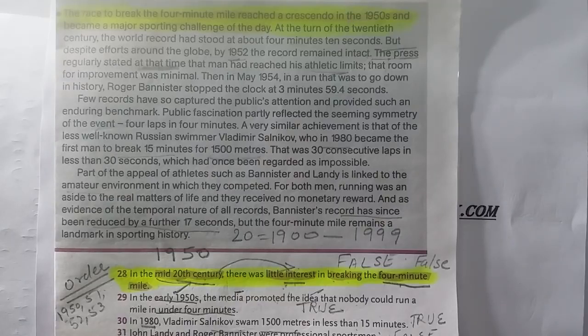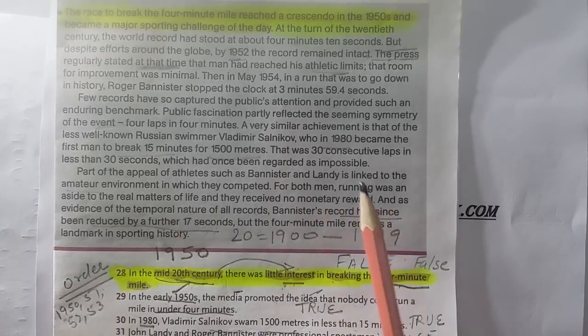Remember my point, please. Maybe some of you get puzzled, maybe some of you get the answer at the first instance, or straight off you will get the answer. But some of you maybe get puzzled. So remember one thing. Next, 1980. He swam 1500 meters in less than 15 minutes. So that's why it's true. I gave the answer of 30th.